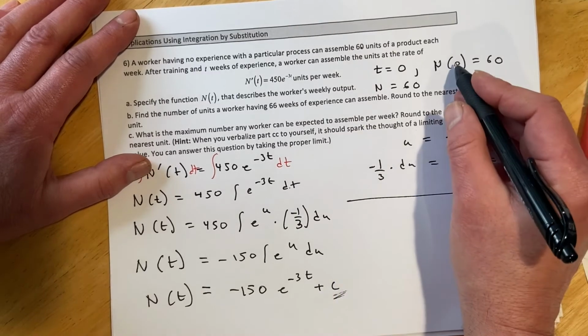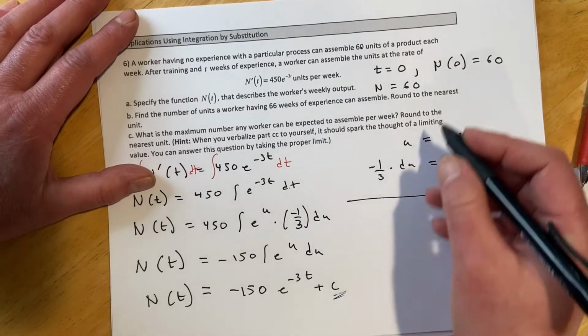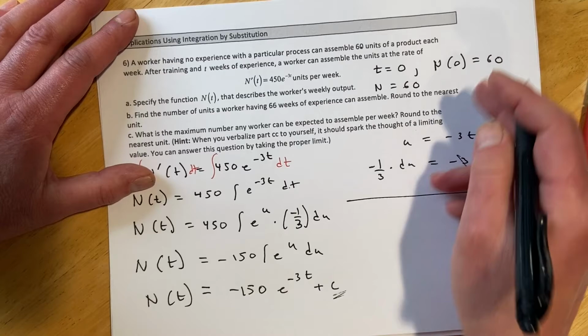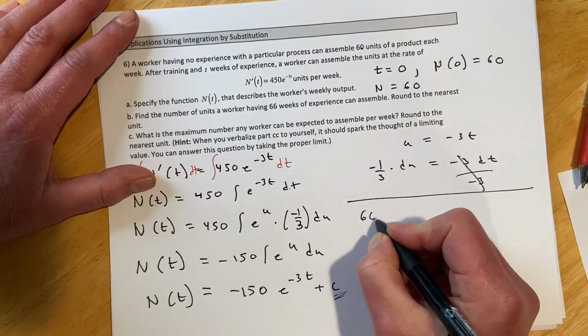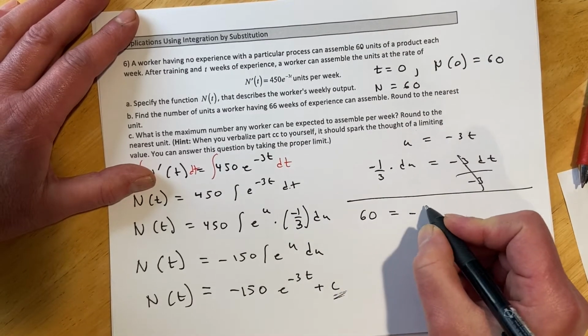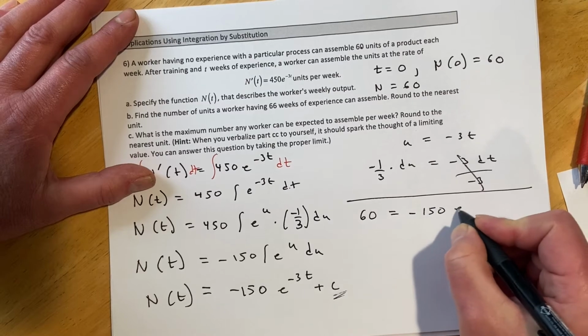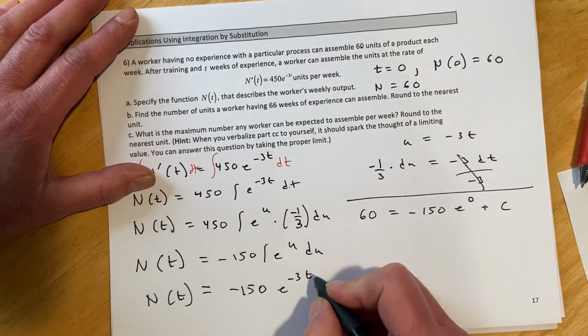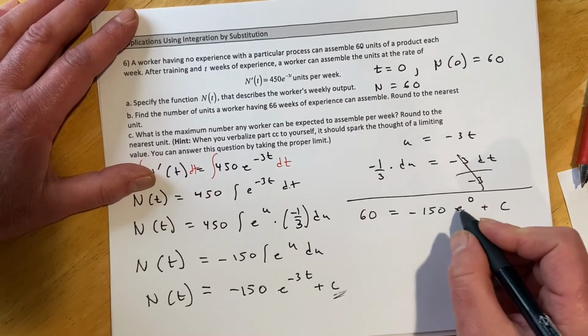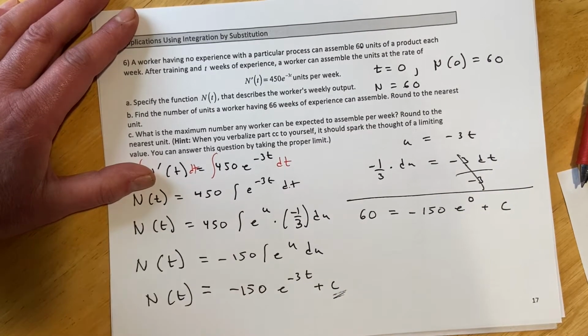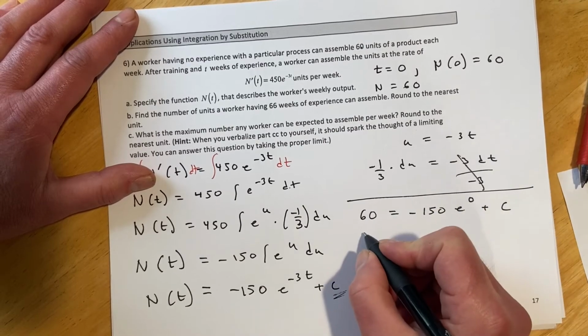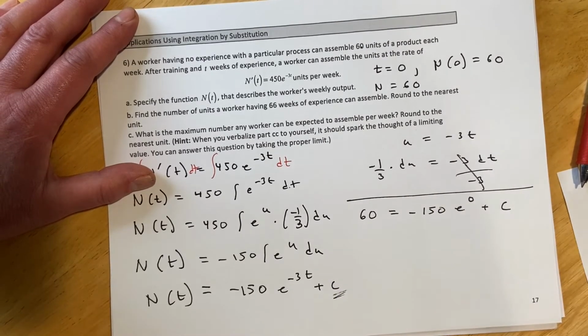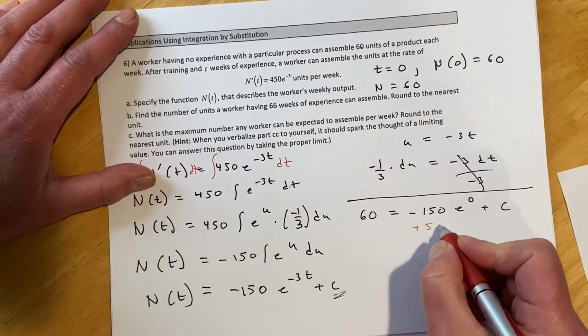So here, let me come back in and get this c figured out. When t is 0, the output is 60. So that's going to give me a 60 on that side, negative 150 e to the 0 plus c, because this times 0 will still be 0. E to the 0 is 1. Anything to the 0 is 1. So that's really 60 minus 150 equals c. So I'll add 150 to both sides.